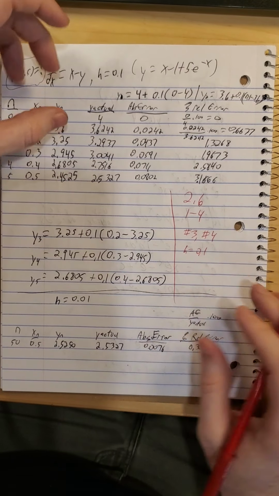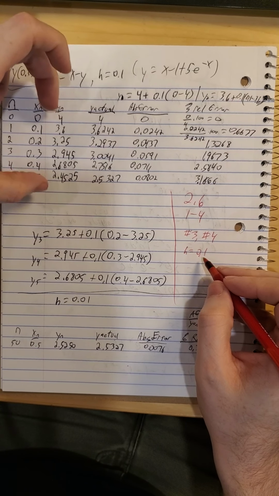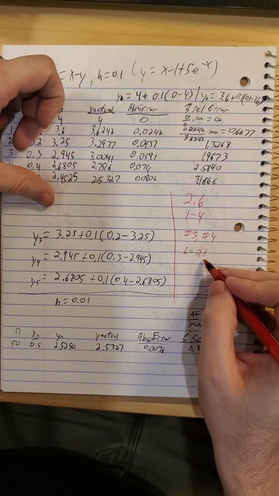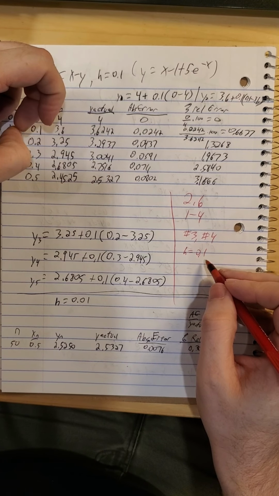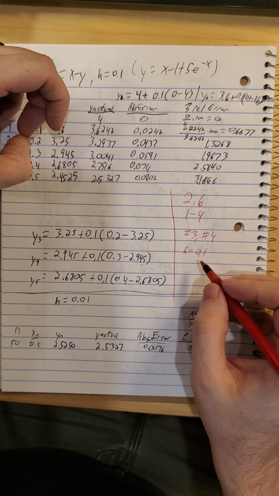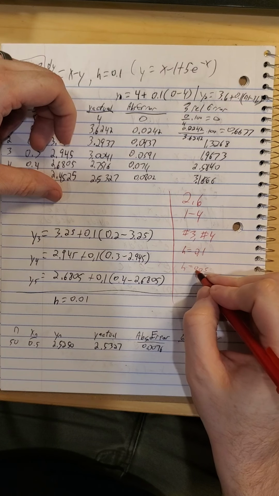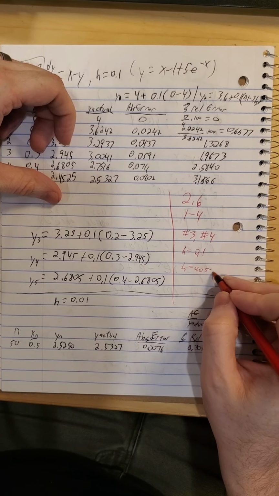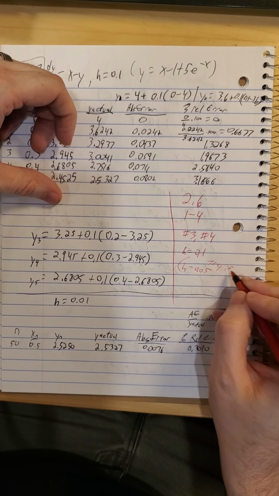And these tables take quite a while to make by hand, even for the relatively larger step sizes. So h equals 1/10 should be sufficient. If you do want to try the h equals 0.05 and you have Excel at home, just try that if you have Excel.